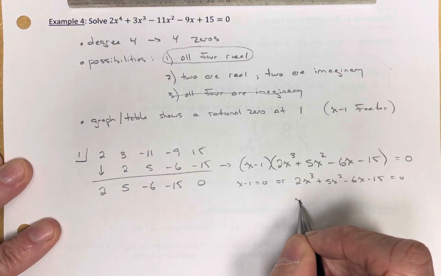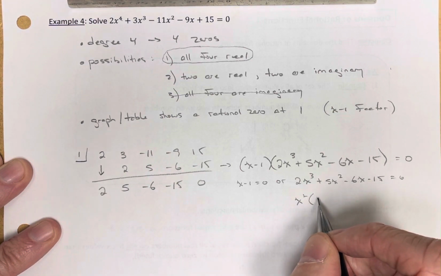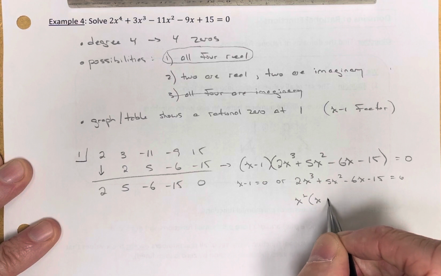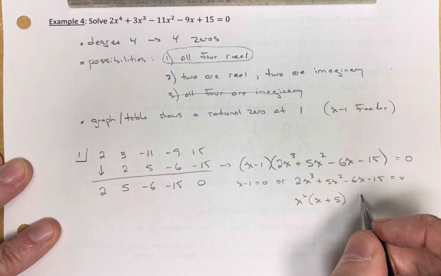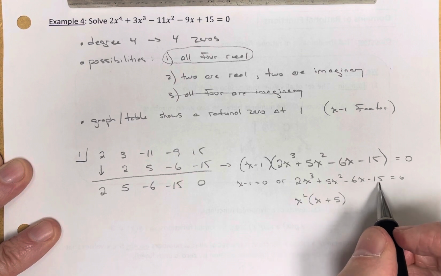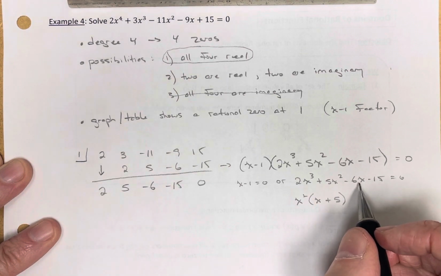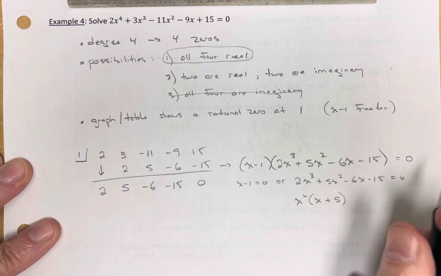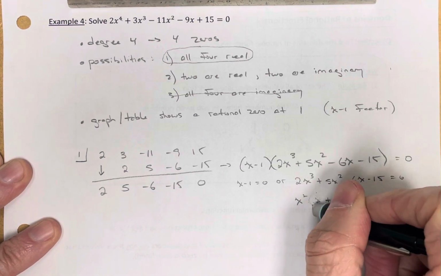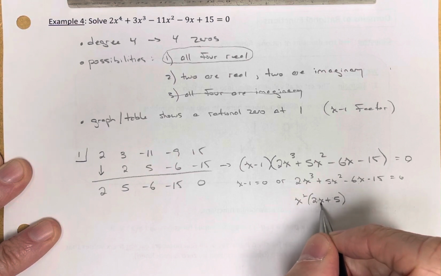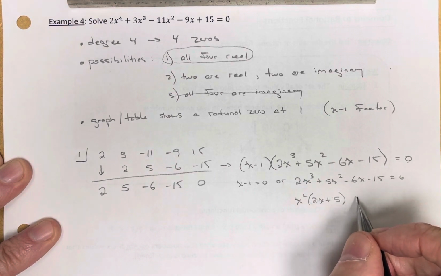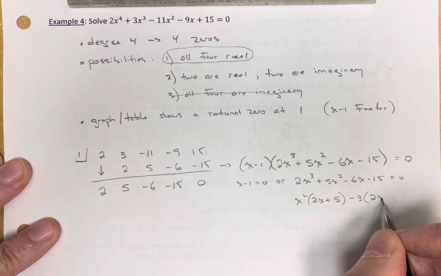Let's take out an x squared, and I'm left with 2x plus 5, sorry about that. I'm left with a 2x plus 5, and then let's take out a negative 3, and I'm left with 2x plus 5.